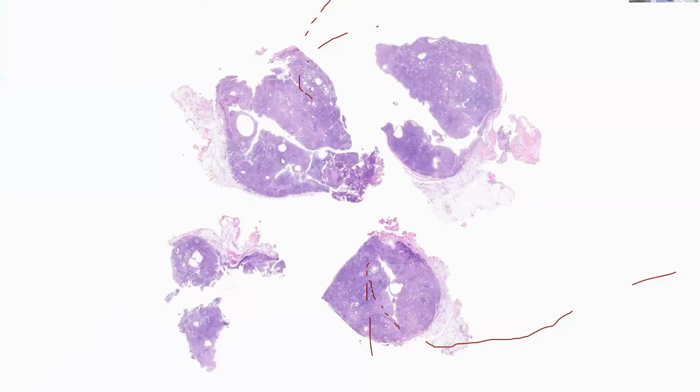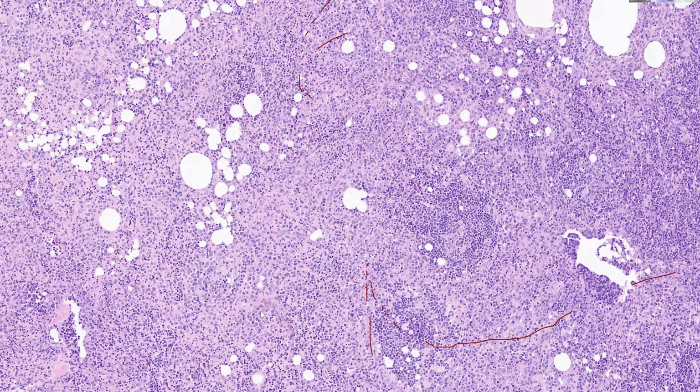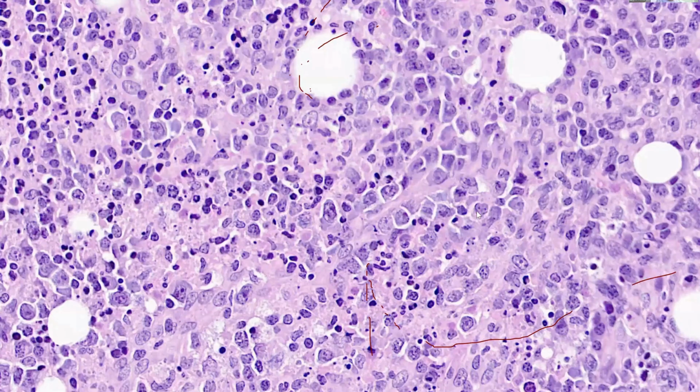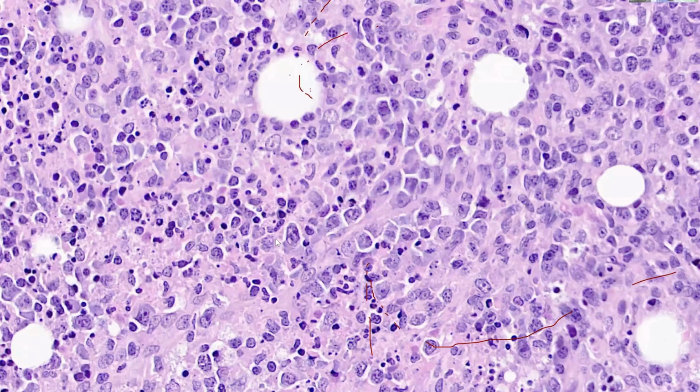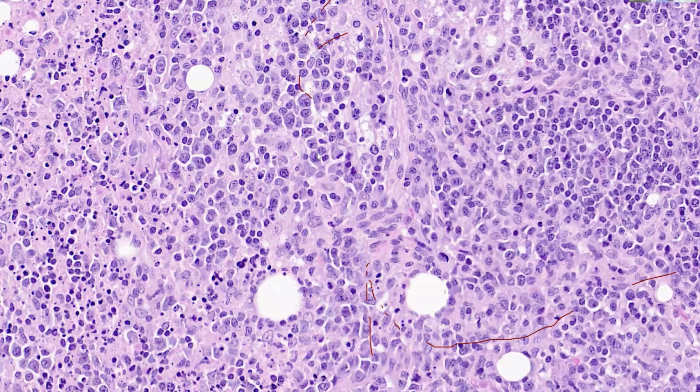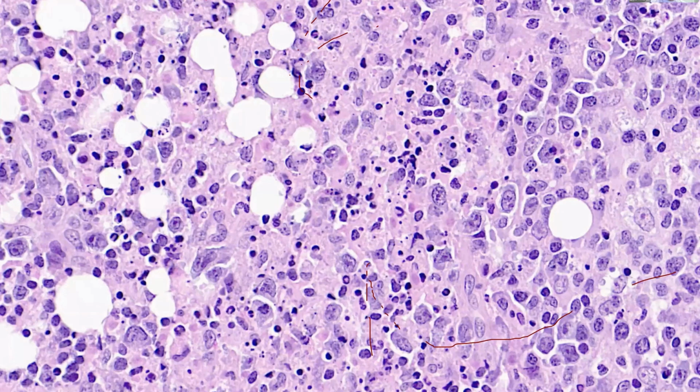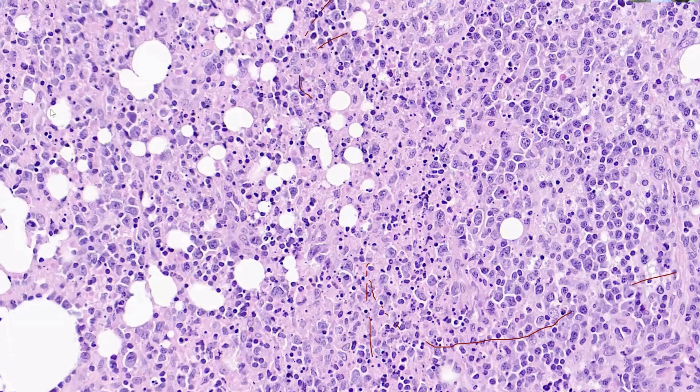This is an example of a case that was diagnosed as a T cell lymphoma, peripheral T cell lymphoma with CD30 positivity. You can see the mixed population of background cells, including neutrophils, apoptotic bodies, histiocytes, but you can also see sheets of these large atypical cells. And if we look harder, you see cells that look like Reed-Sternberg cells.